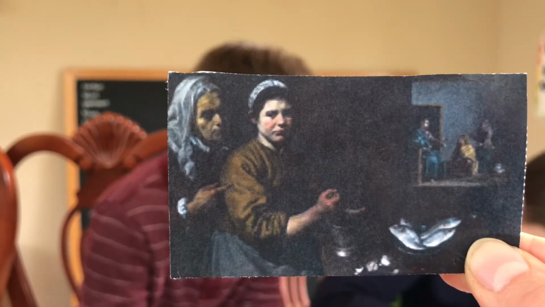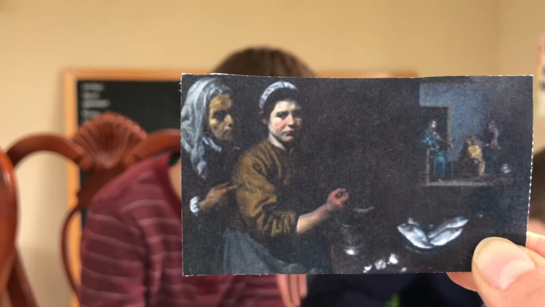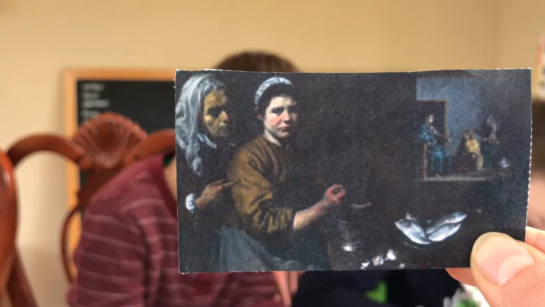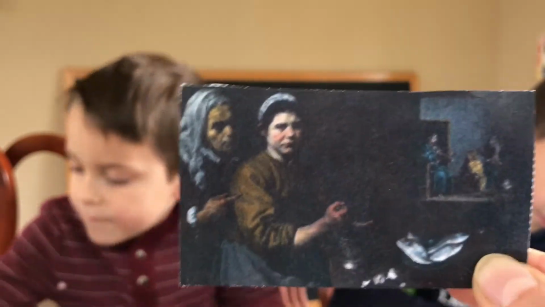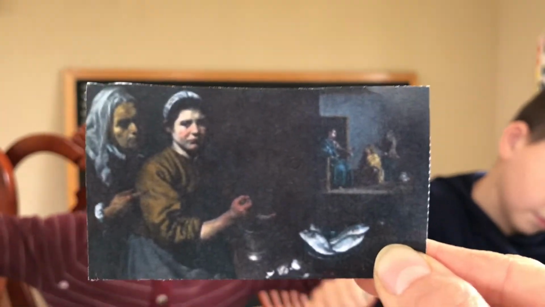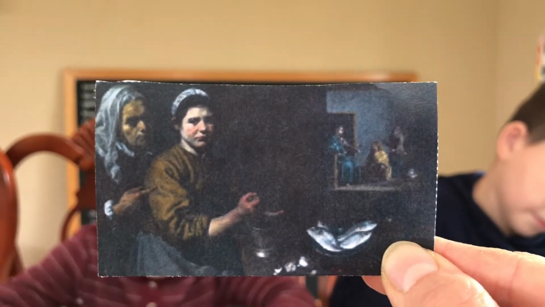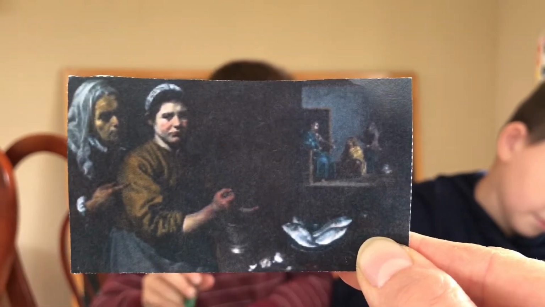This painting is based on the Bible story of Martha and Mary, which is from Luke chapter 10. You can see that this woman makes her appearance again from The Old Woman Frying Eggs. You can see in the foreground the women preparing the meal, while Jesus is in the background with the other women.